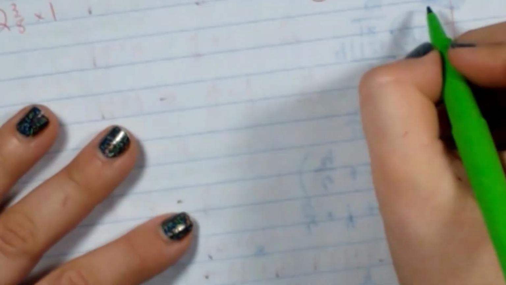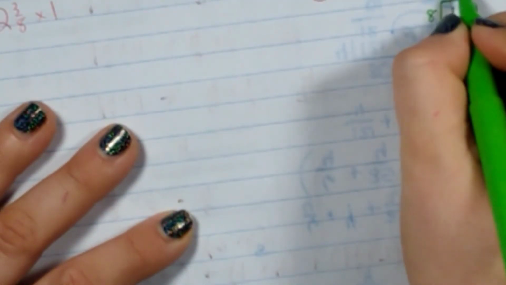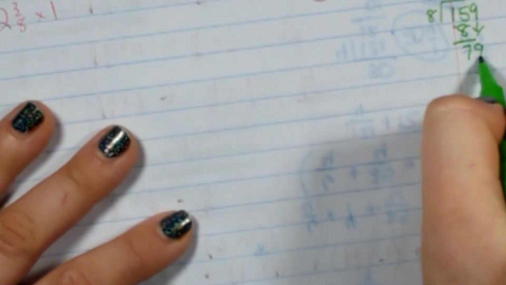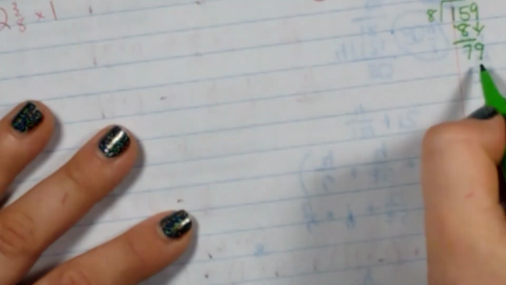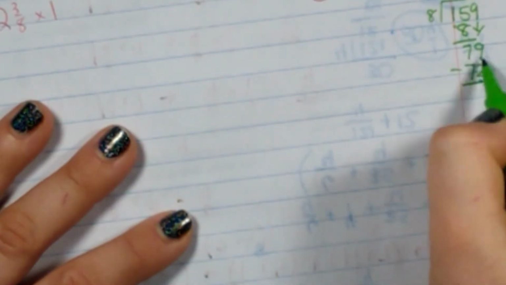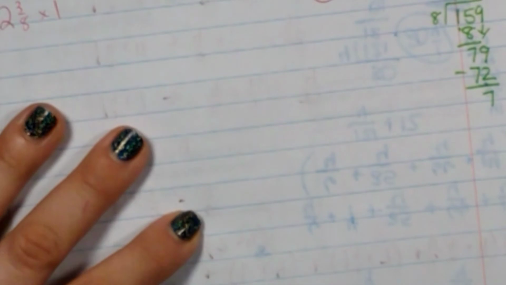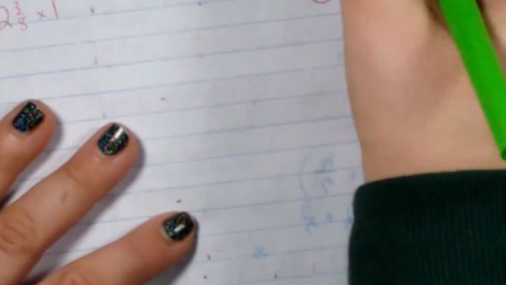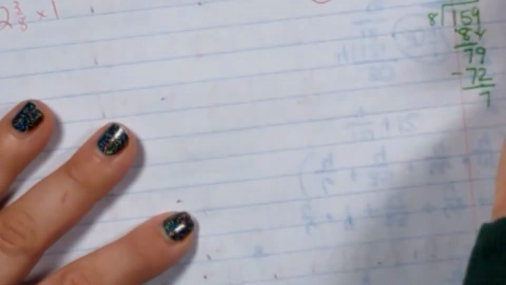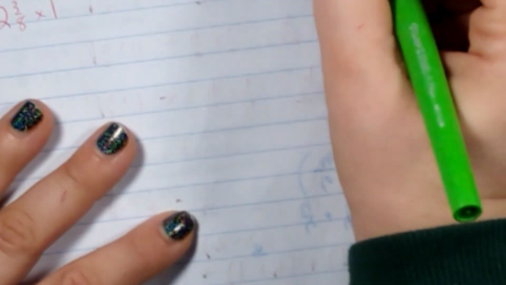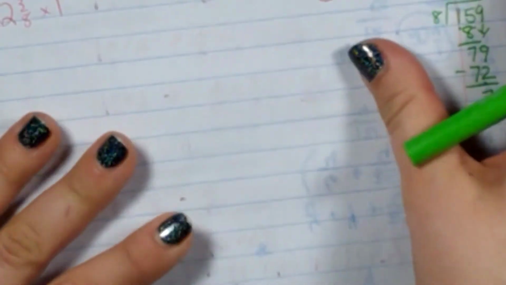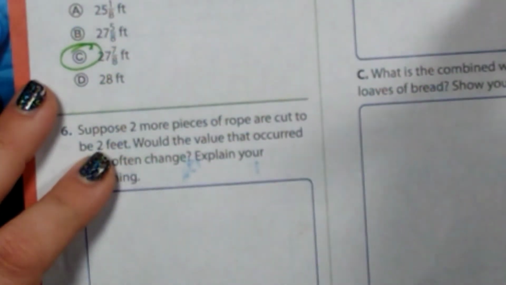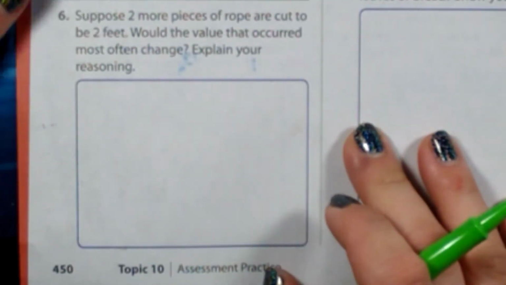I'm going to actually bring this down here a little bit. So we got 99. That would be 72 with 7 eighths. So this would be 19 and 7/8 plus 8, which would be 27 7/8. And that answer is C, 27 7/8.